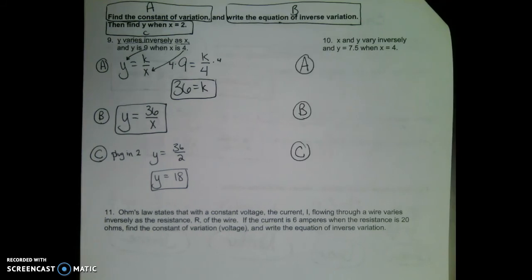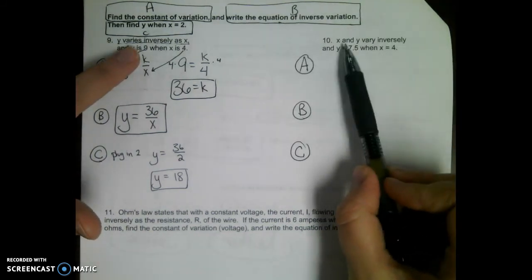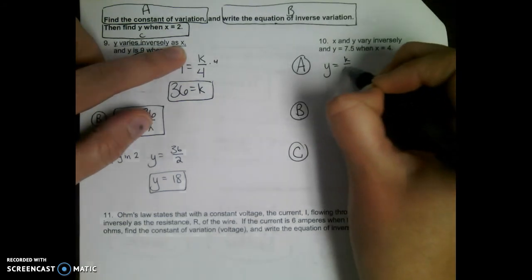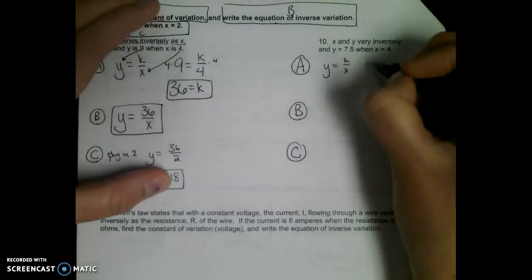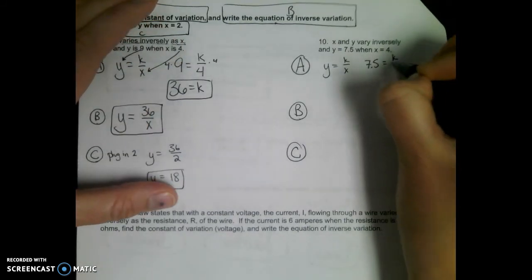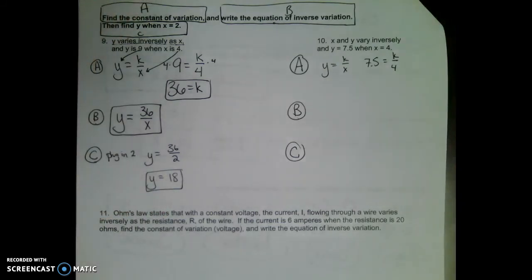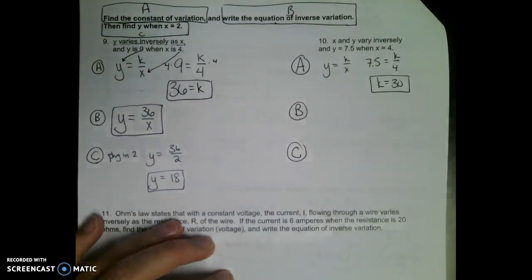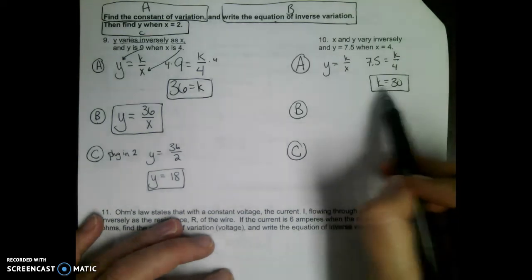Now, a few people notice that in number 10, it's slightly different language. Instead of saying y varies inversely as x, it says x and y vary inversely. They're just saying this is inverse variation, so use the inverse variation formula. Y is 7.5 when x is 4, so you'd do 7.5 times 4, which is 30. So our constant of variation is 30. You could also use the shortcut from the previous page. When we checked for inverse variation, we multiplied the x and the y. What did we just do? We multiplied the x and the y. So the constant is 30.